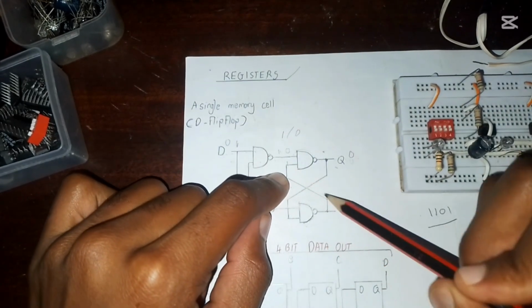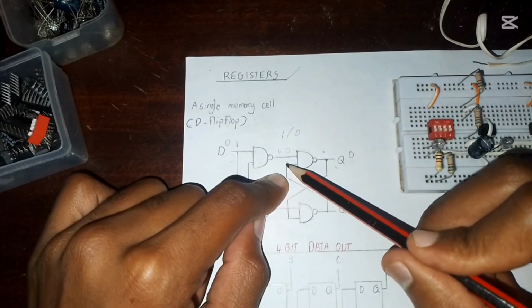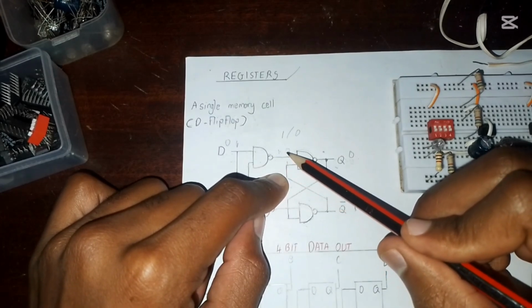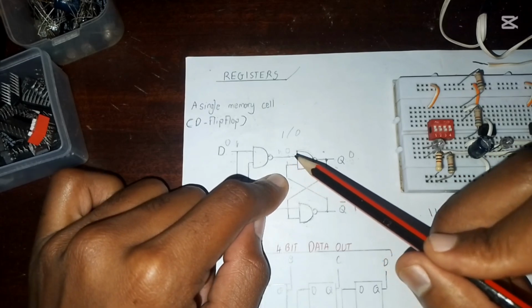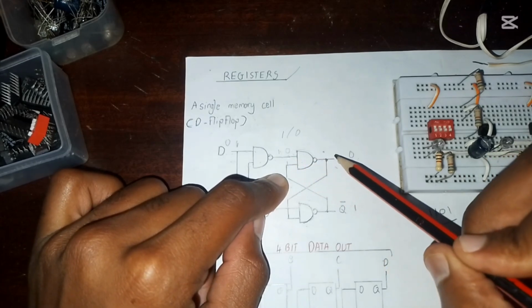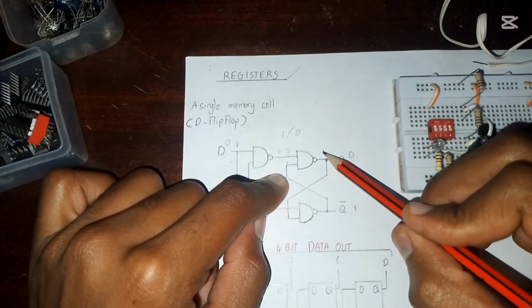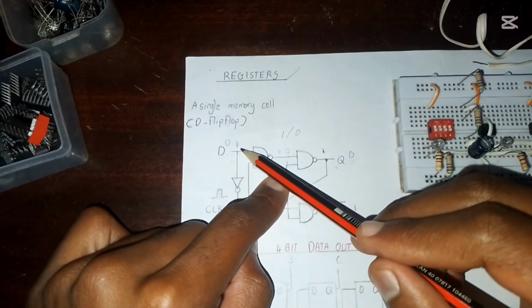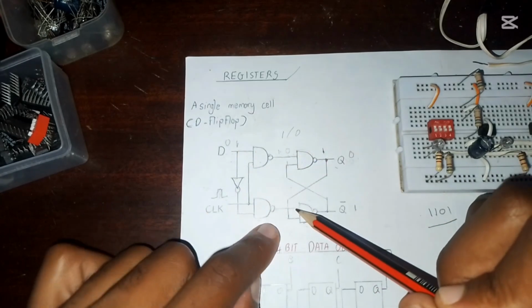Since Q bar was 1, and there's a 1 and there's a 0, both inputs are not 1 1, so it's going to give you a 1 output. When it gives you a 1 output, it has stored the data that you had put here. So that 1 enters this part of the circuit.